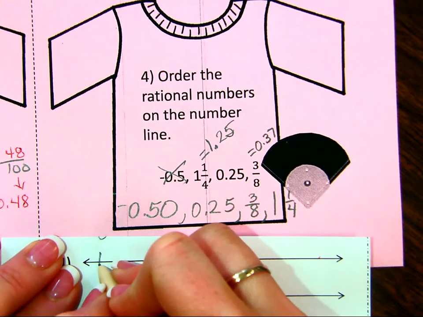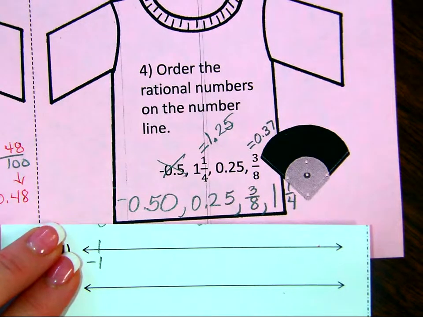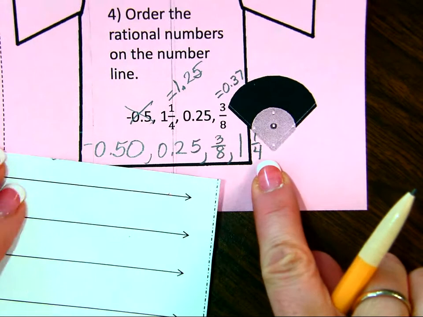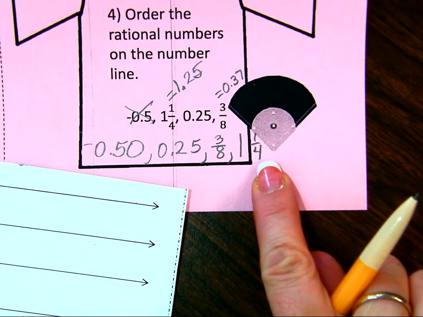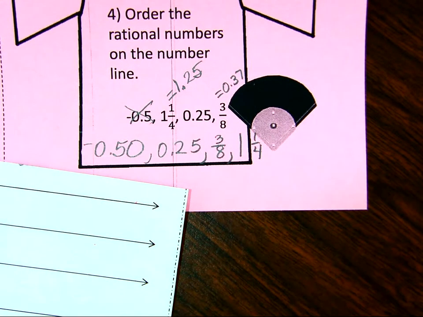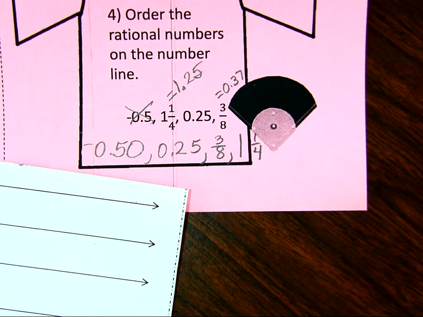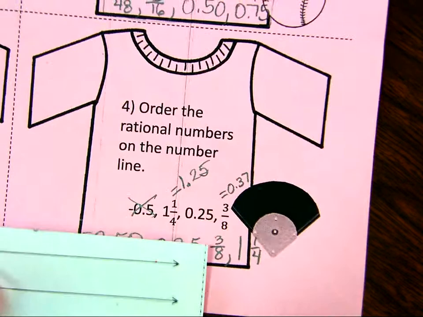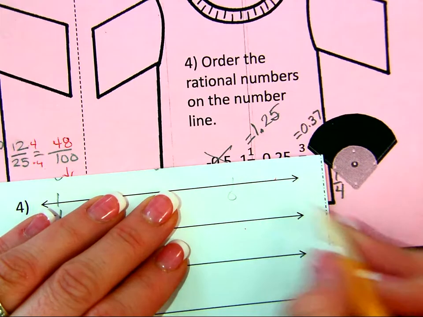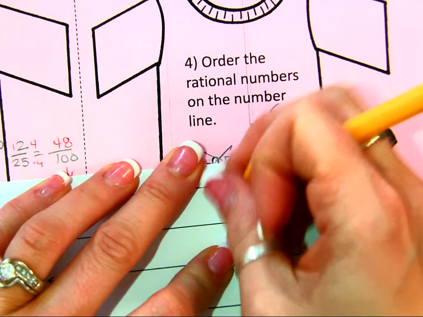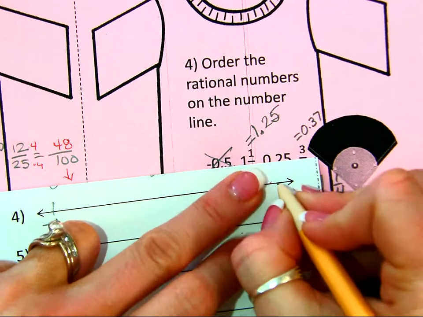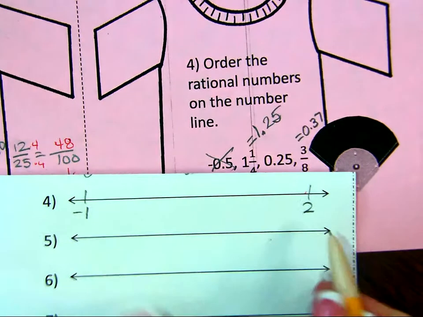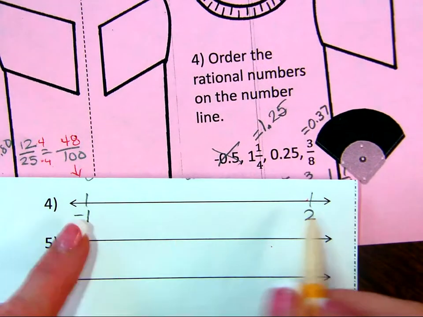So I want to go all the way to negative 1, which means then if I need to go to 1 1/4, what next whole number do I want to go up to? 2. Because if I went up to 0, 1 1/4 is way over here. Even if I only went to 1, so I want to go to 2 because I want to fit everything in between. I don't know, did you see that, what I meant by that?